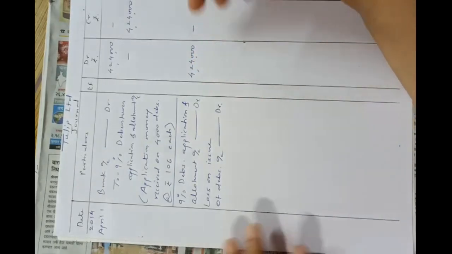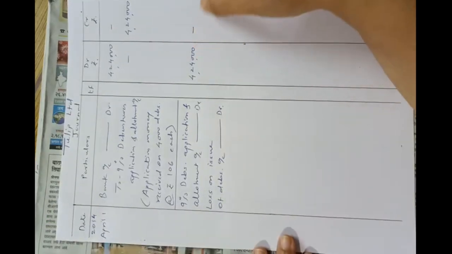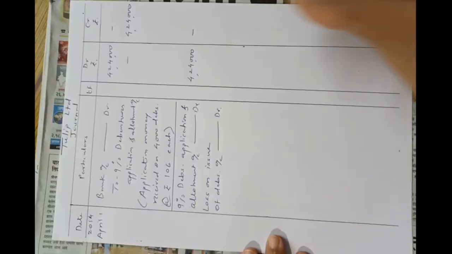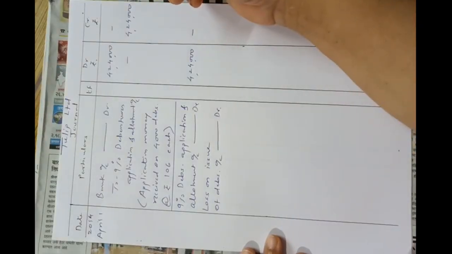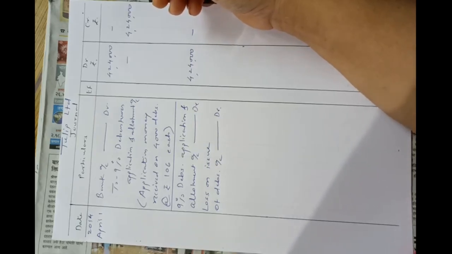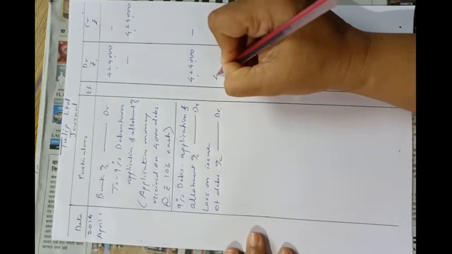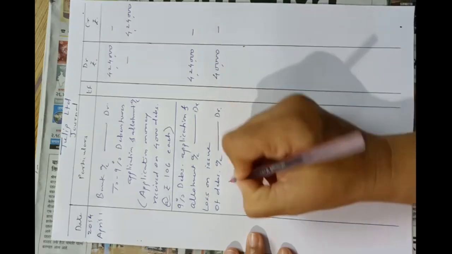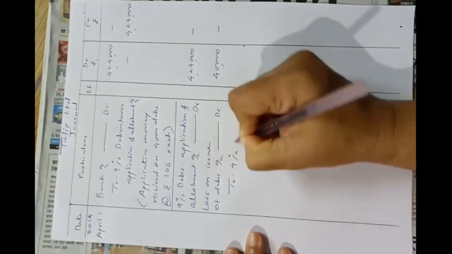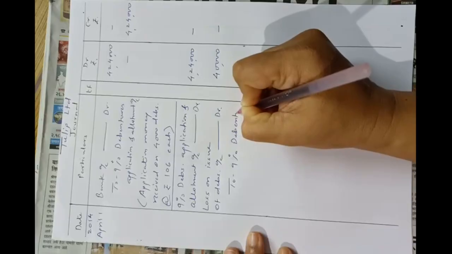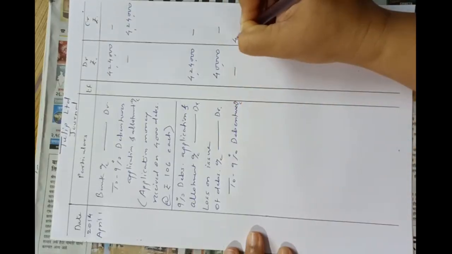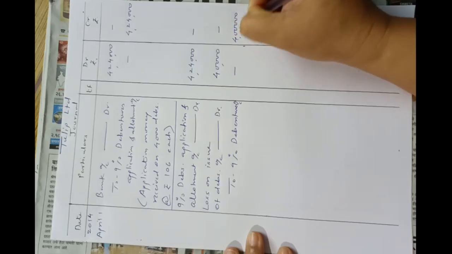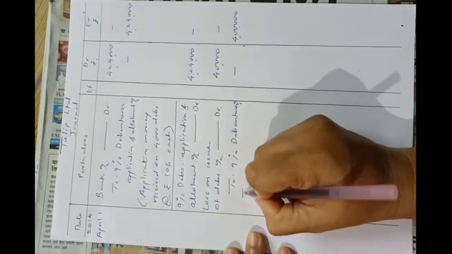Original amount, that is face value of debentures, is rupees 4 lakhs. On 4 lakhs 10% premium is payable at the time of redemption, that is rupees 40,000. So loss on issue of debentures account will be debited by that premium, that is 40,000, to 9% debentures account. It will be 4 lakhs.